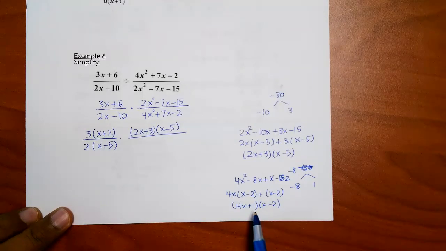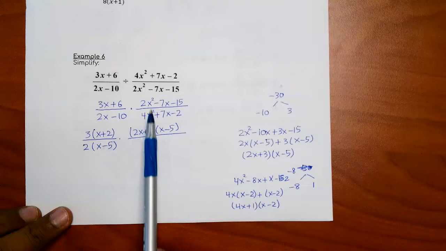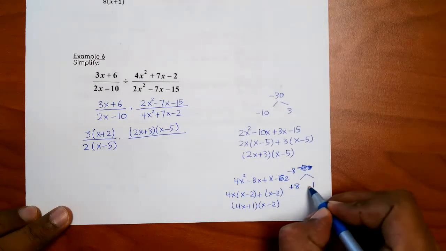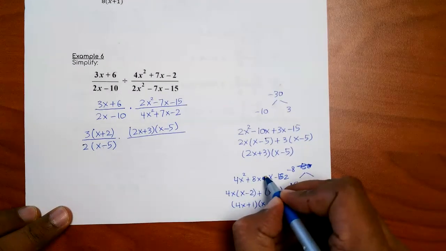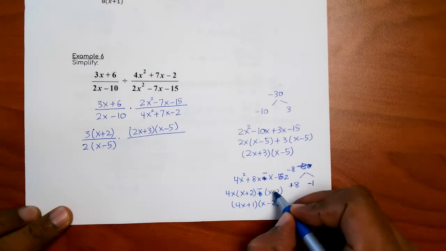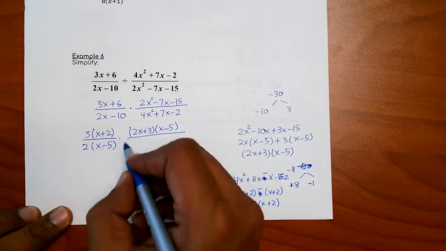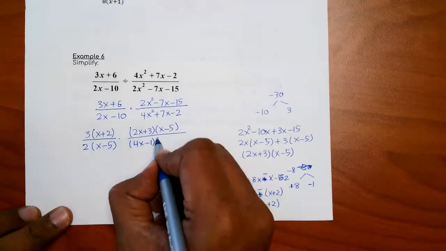So negative 8x plus x. No, actually, I'm sorry. This has to be positive. So we will have plus 8 and negative 1. So this is going to be plus and this is going to be negative. So x plus 2 and negative x plus 2. So x plus 2 and 4x negative 1. So here we will write 4x negative 1 times x plus 2.